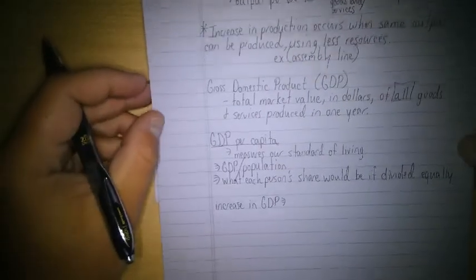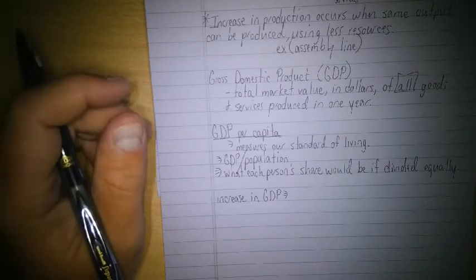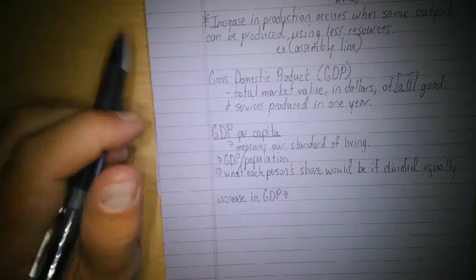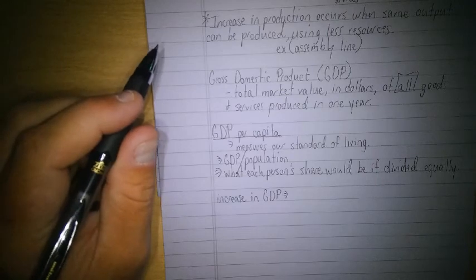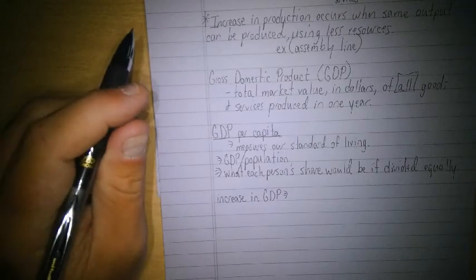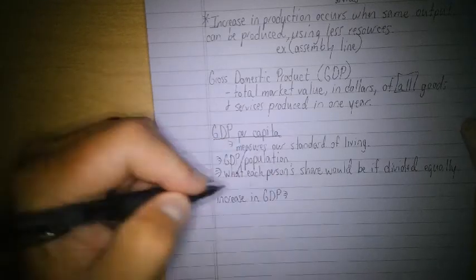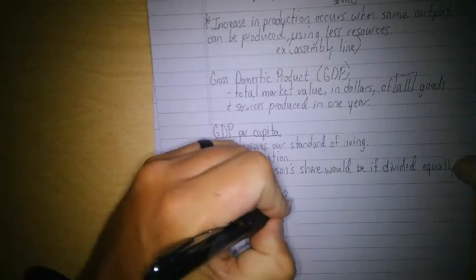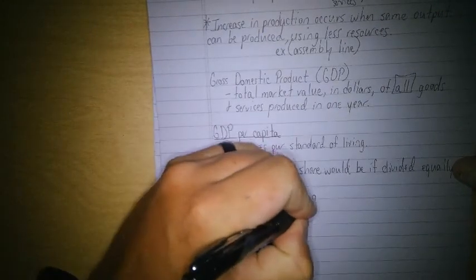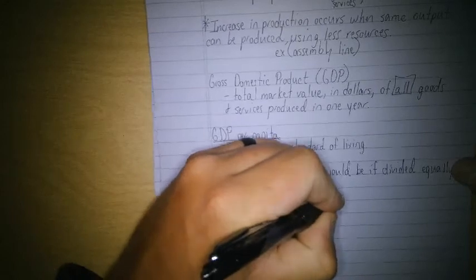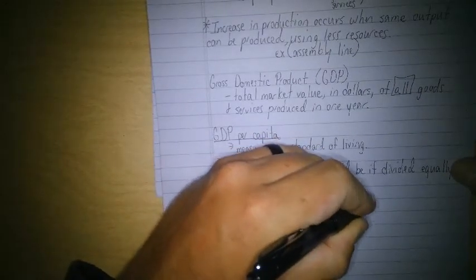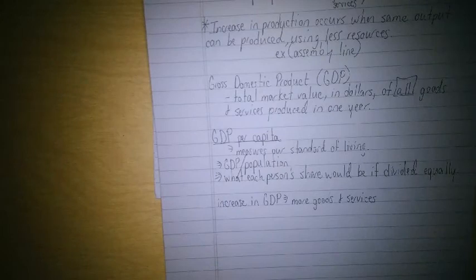Increase in GDP. And again, what does GDP stand for? Gross what? Domestic product, right? If that goes up, what happens to the economic growth? Is it going up or down? It's going up. So are we producing more or less goods and services? More. So put down increase in GDP equals more goods and services. Is everybody with me on that? An increase in GDP equals more goods and services.